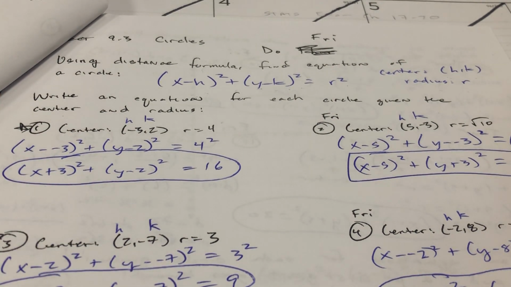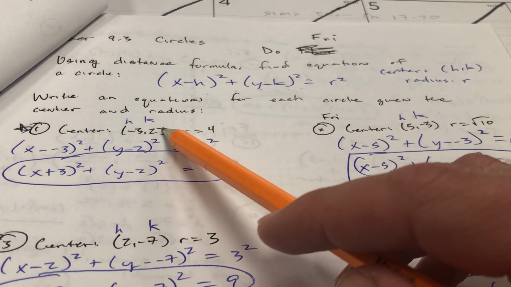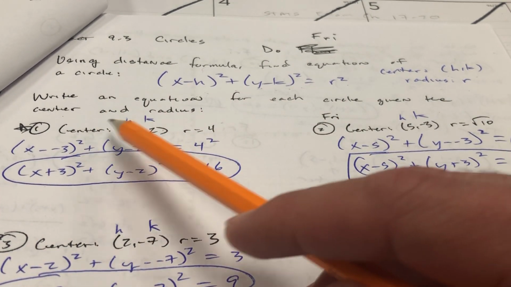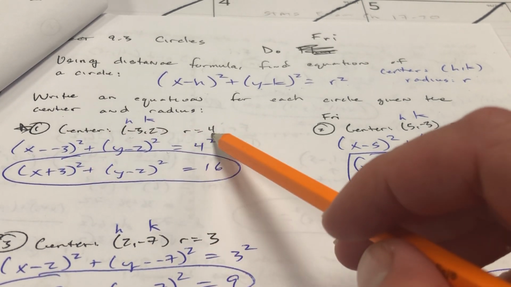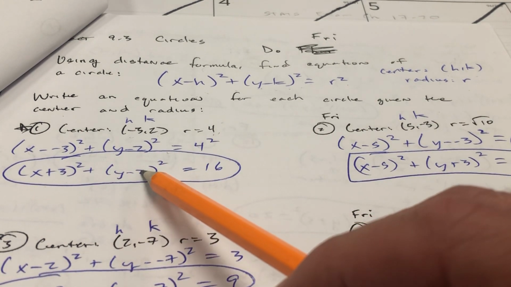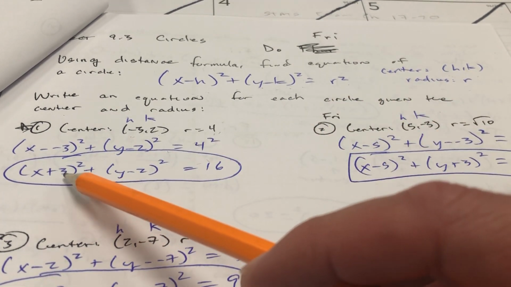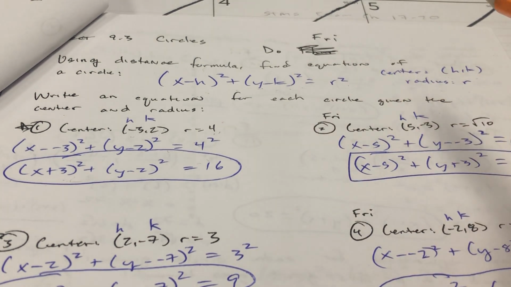On these 8 questions on this page, it says write an equation for each circle given the center and the radius. So that is h and that is k. Remember, it's minus. So what I wrote here is (x minus a negative 3) squared plus (y minus 2) squared is equal to 4 squared. To subtract negatives is to add, minus y minus 2 squared, and what is 4 squared? It's 16. So the equation of my circle would be (x plus 3) squared plus (y minus 2) squared is equal to 16.